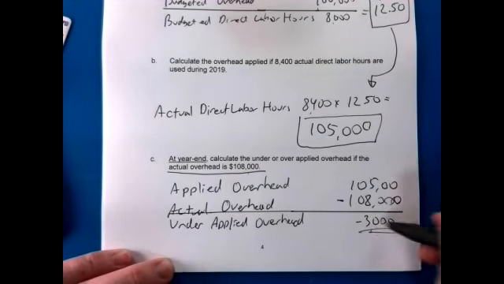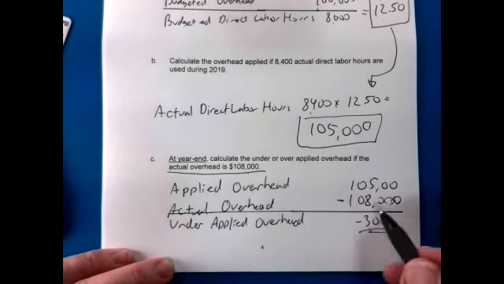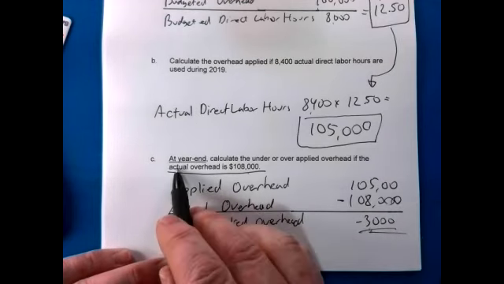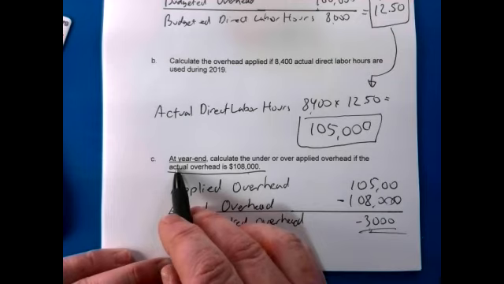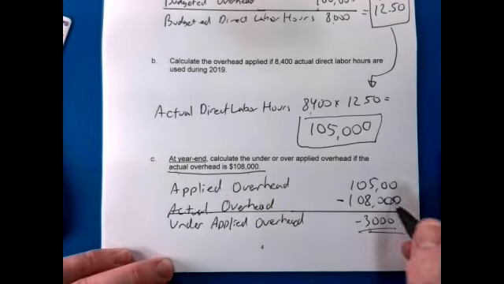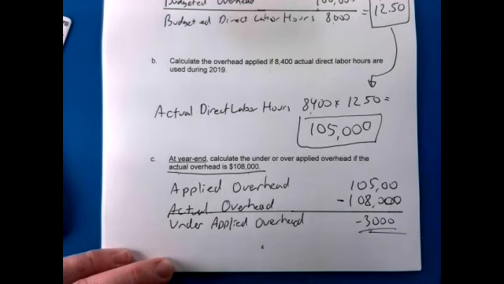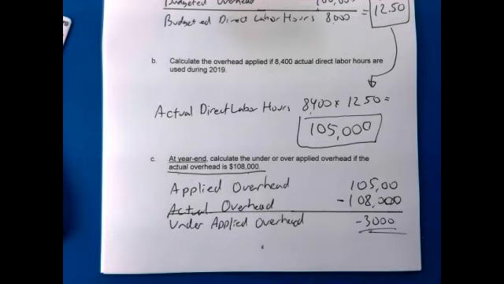And again, how serious is it? 3,000 is a little bit high, 3% or a little less, but it's never going to be perfect. And you say, well, why don't we use the actual overhead? Because you're not going to know until year end. So if you're in January, you can't wait until the summer to know if you're losing money. You need to make changes. So actual overhead, the problem with it is the time. It takes too long to get it. Okay, so I think we'll call it a day right there.